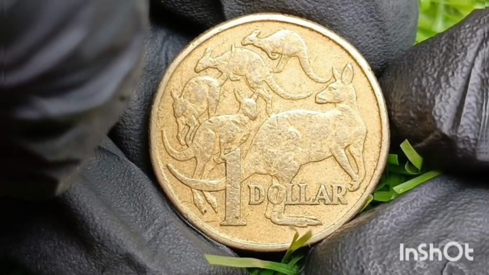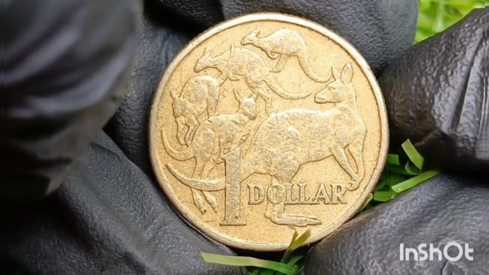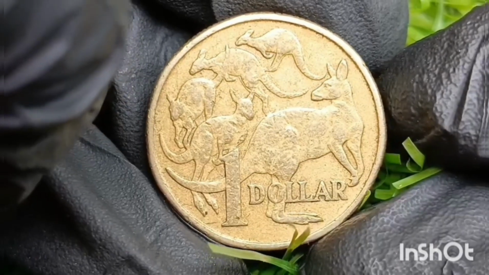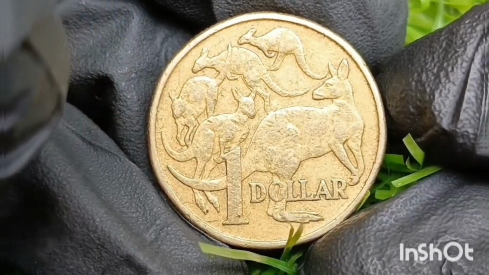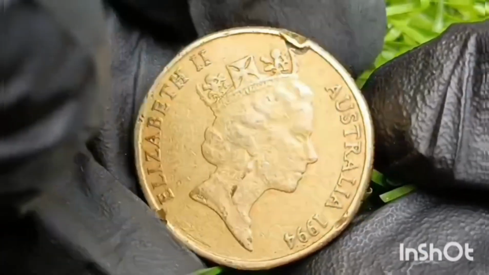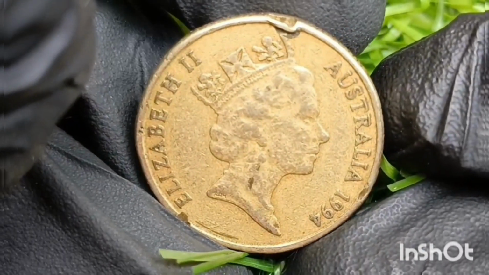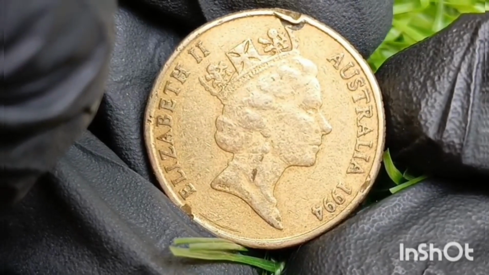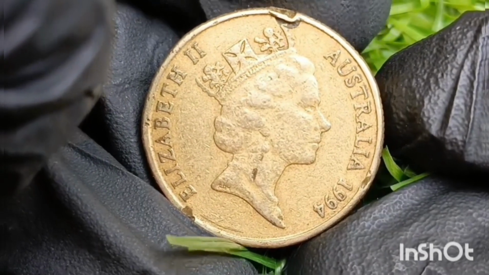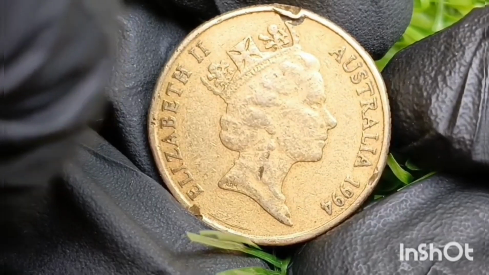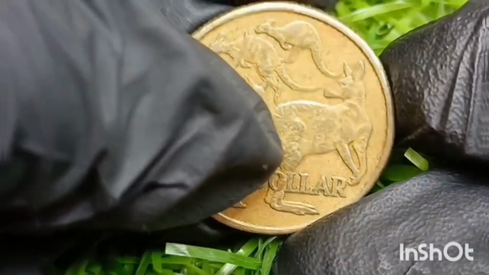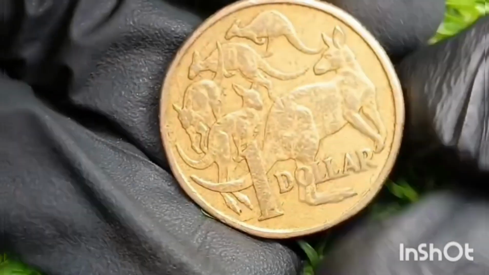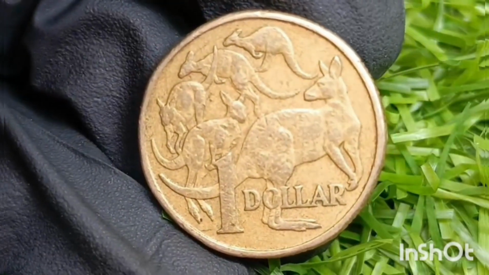Coin specifications. Country: Australia. Year: 1994. Denomination: $1. Metal: aluminium bronze. Composition: 92% copper, 6% aluminium, 2% nickel. Weight: 9.00 grams. Diameter: 25.00 millimeters. Edge: plain. Obverse: Queen Elizabeth II by Raphael Maklouf. Reverse: Mob of Kangaroos by Stuart Devlin.